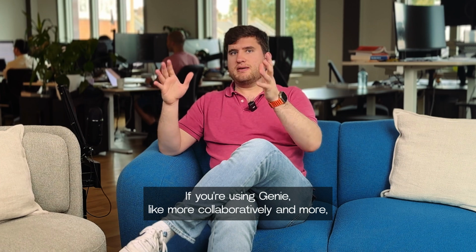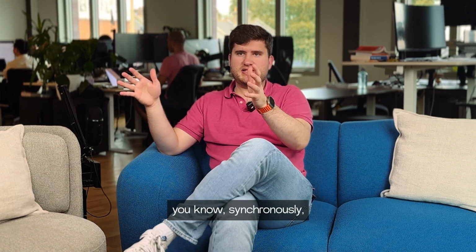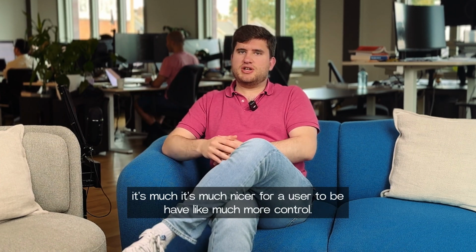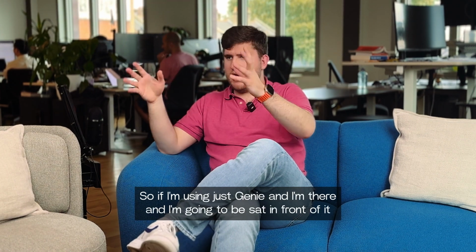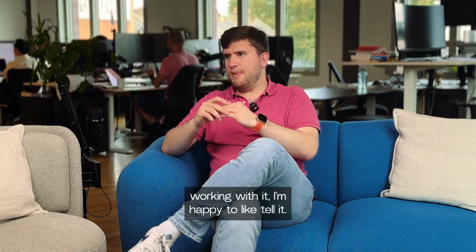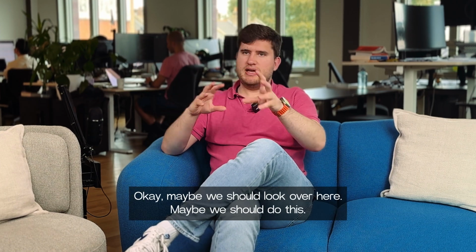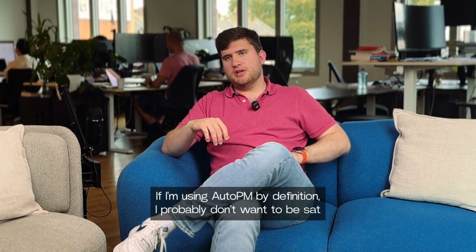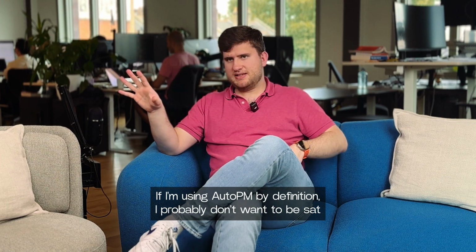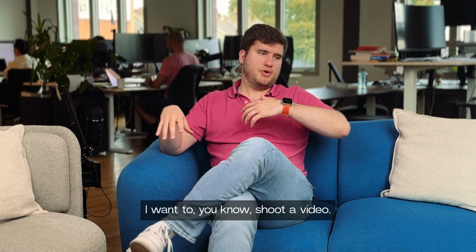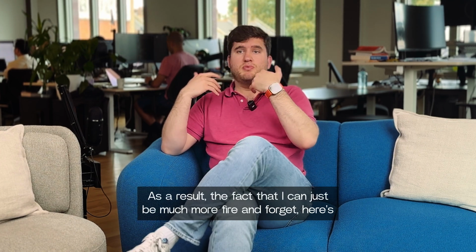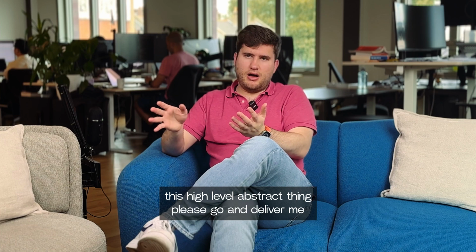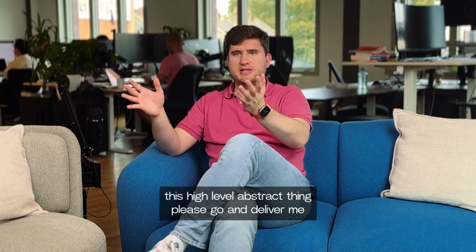If you're using Genie more collaboratively and more synchronously, it's much nicer for a user to have much more control. So if I'm using just Genie and I'm going to be sat in front of it working with it, I'm happy to tell it, okay, maybe we should look over here, maybe we should do this, maybe we should do that. If I'm using AutoPM, by definition, I probably don't want to be sat in front of the Cosign platform while it's doing it. I want to shoot a video, or I want to go and do something else. As a result, the fact that I can just be much more fire and forget, here's this high-level abstract thing, please go and deliver me this result, is much nicer.